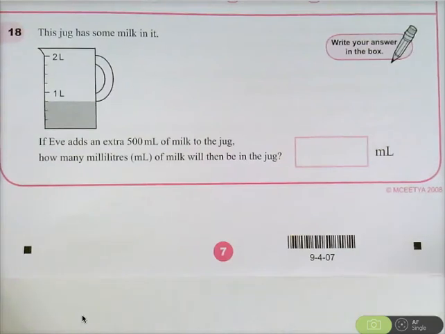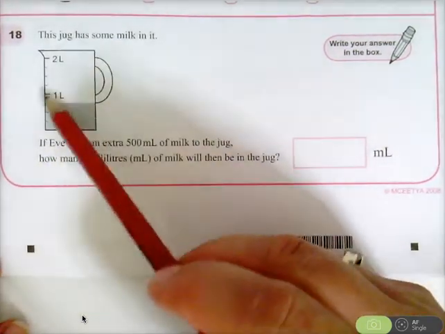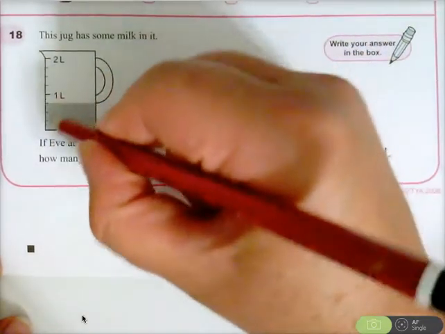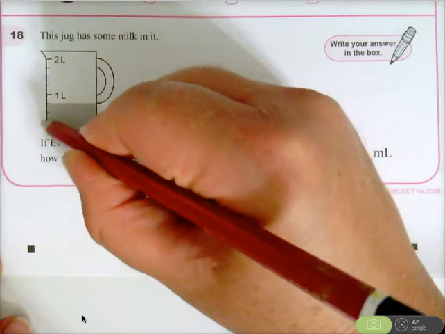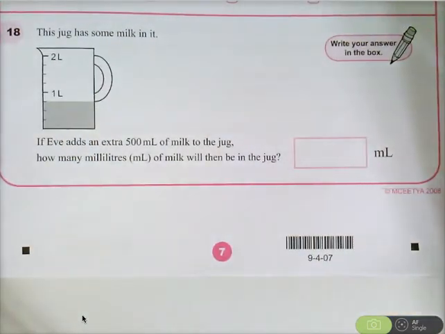Okay, this is question 18 from the Year 9 2008 non-calculator paper. This jug has some milk in it. Now we can see that we've got less than 1 litre. Okay, let's see what we've got. To get to the 1 litre mark, there are 4 intervals or 4 graduations.